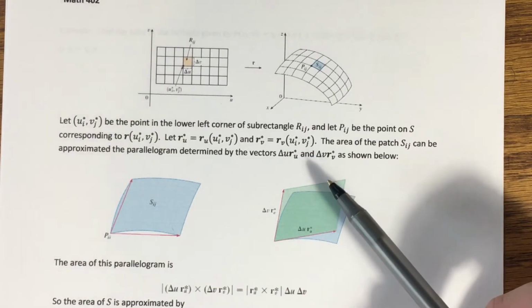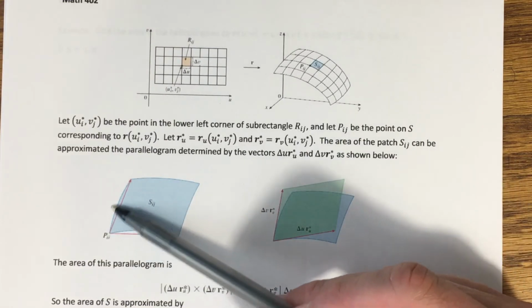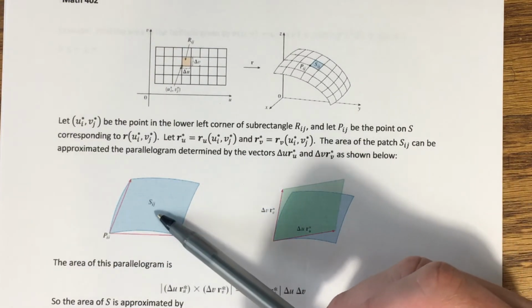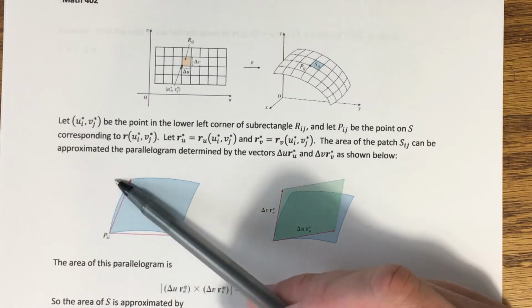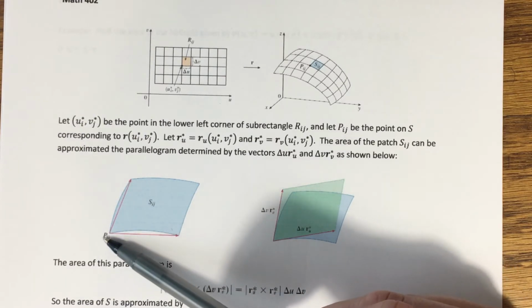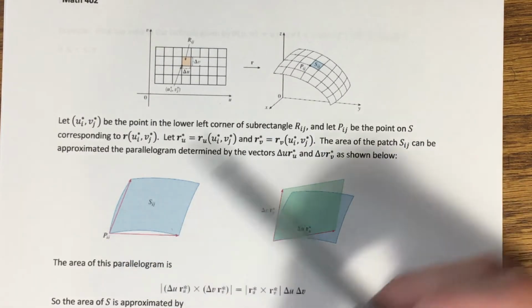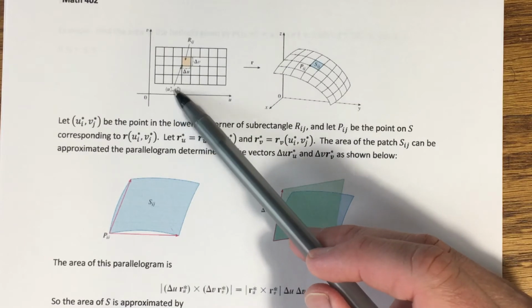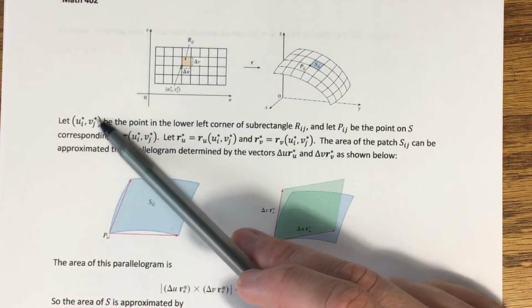And the way that we do that is just like what we did before. We find these two curves on the boundary of S_ij and compute the tangent vectors to those curves at the point P_ij, the lower left-hand corner. P_ij is the image of the point u_i star, v_j star, that we mentioned up here.